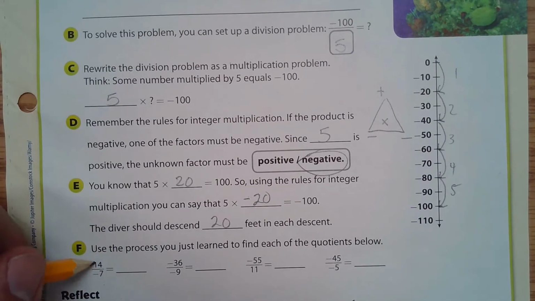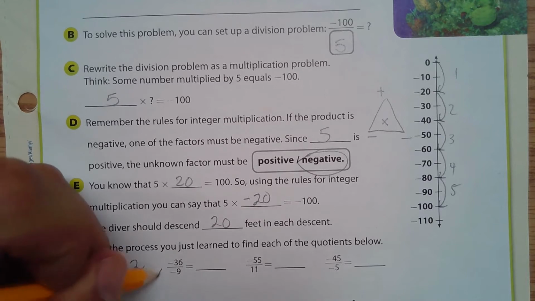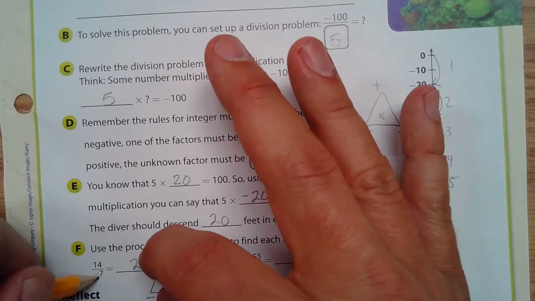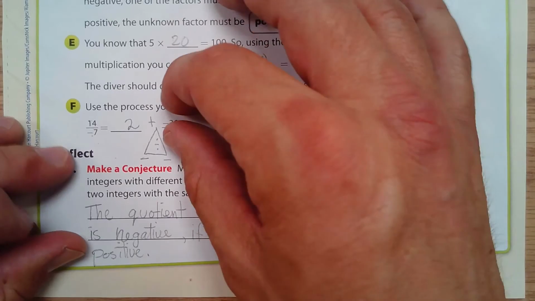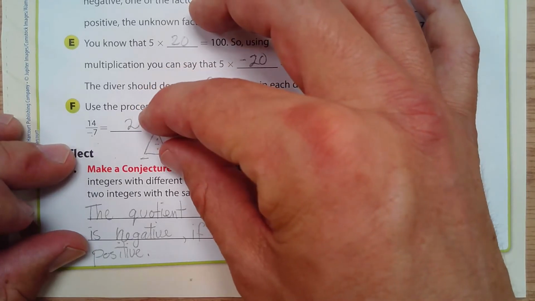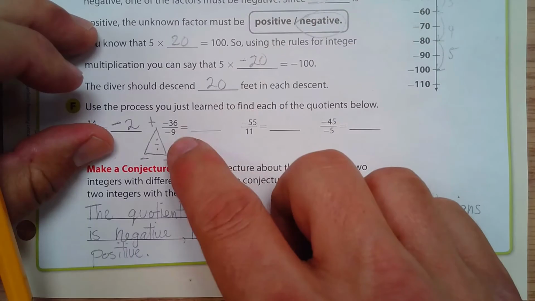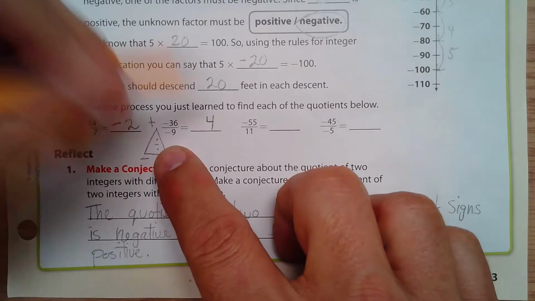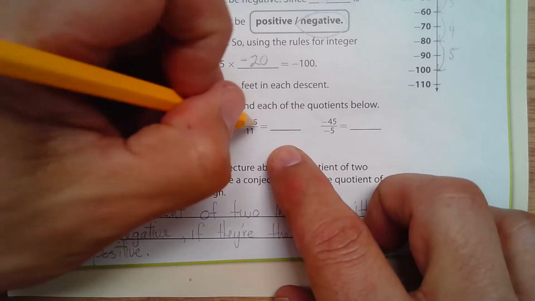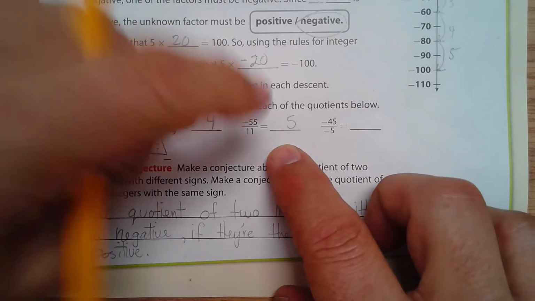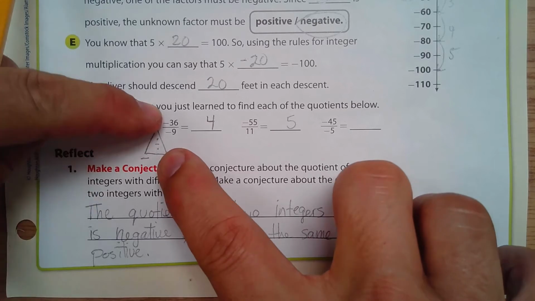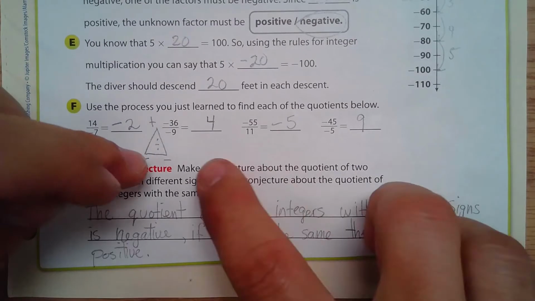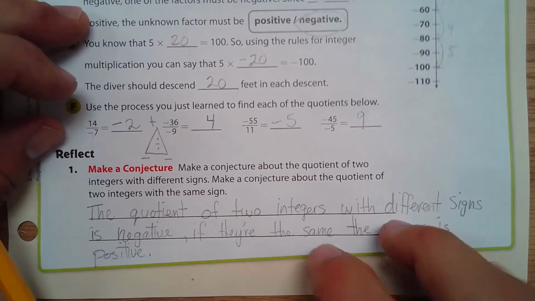And we will use that process on 14 divided by 7. That's 2. And we also have a zero triangle for division. So that's a positive divided by a negative. Oops, you couldn't see that, huh? So a positive divided by a negative right there is a negative, so that's going to be negative 2. We have 36 divided by 9. That is 4, and negative divided by negative is positive, so that's positive 4. I'll just leave it as 4. And 55 divided by 11, that is 5, and negative divided by positive is negative. And 45 divided by 5 is 9, and negative divided by negative is positive, so I'll leave it at 9.